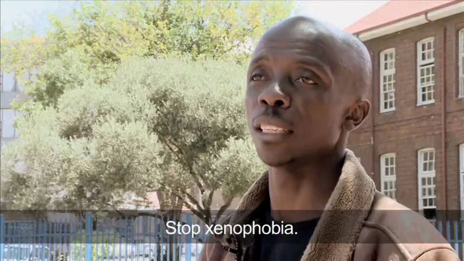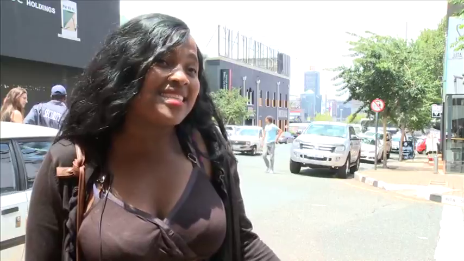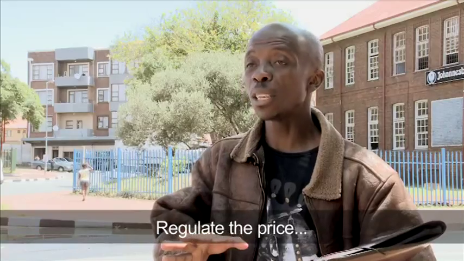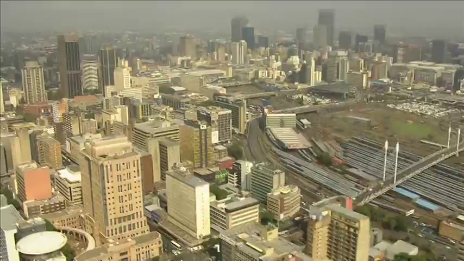The crime, you know? Pollution. Definitely make it cleaner and make it safer. To stop xenophobia. I don't feel safe when I'm walking there. Control traffic in the inner city. Regulate the price of housing.